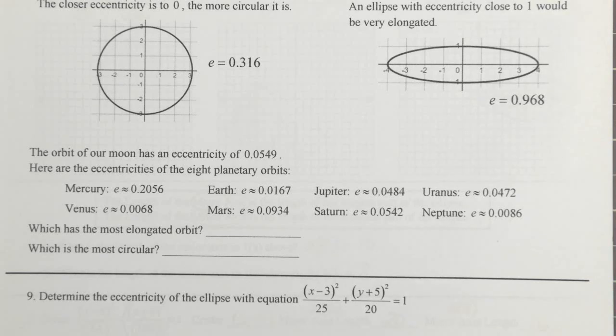Okay, and I looked up some of the planets' eccentricities of their orbits. They all have elliptical orbits that are very, very close to being circular. Which has the most elongated orbit? It would be the highest one. Which one has the highest?